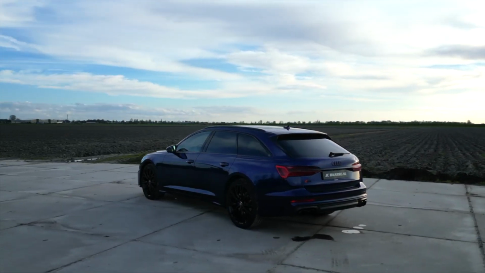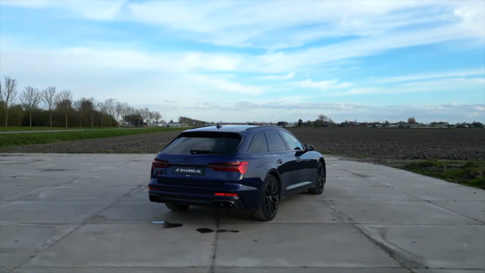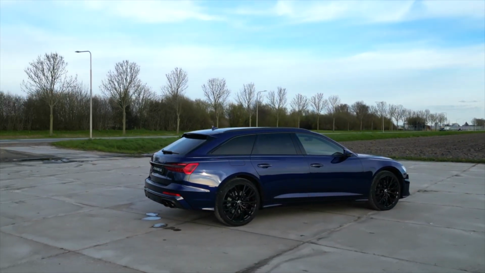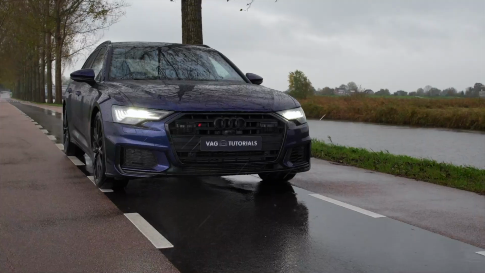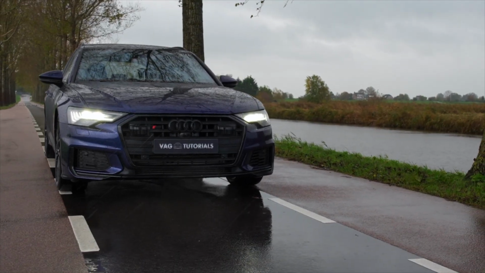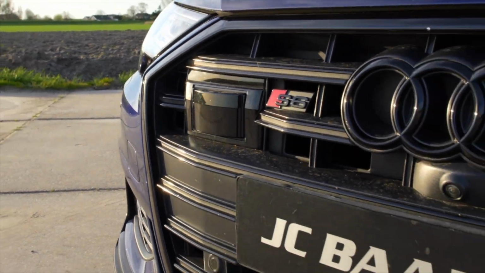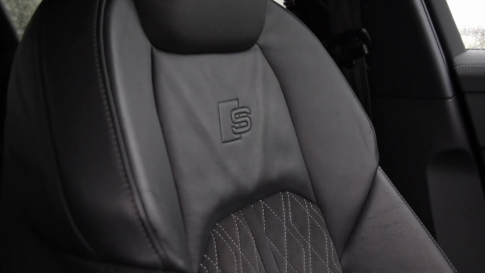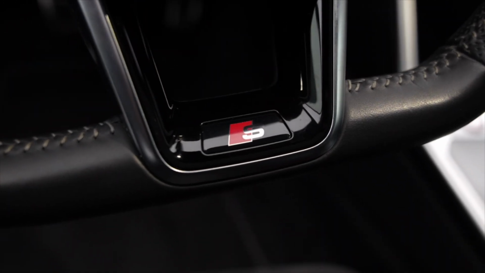The adaptive air suspension can raise or lower the vehicle's ride height to improve aerodynamics, increase ground clearance, or enhance handling in certain driving conditions. This feature is especially useful for off-road driving or when driving on rough terrain. Overall, the adaptive air suspension enhances ride comfort, improves handling, and provides a more dynamic driving experience.